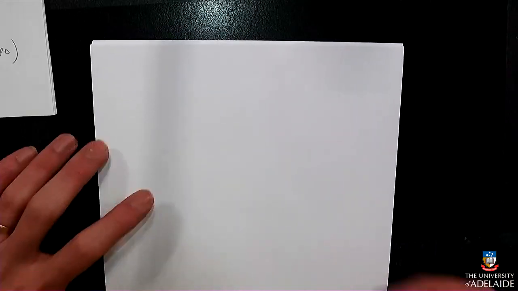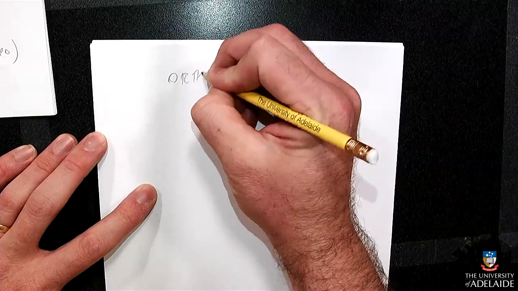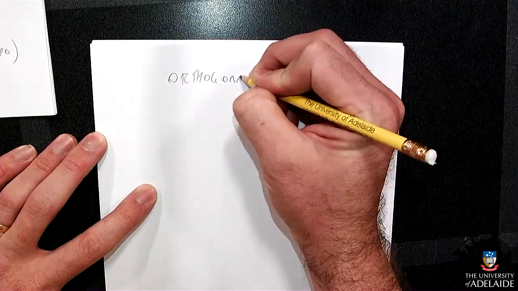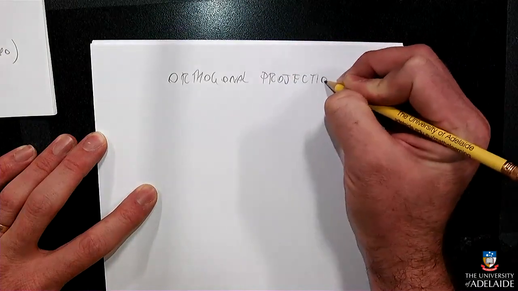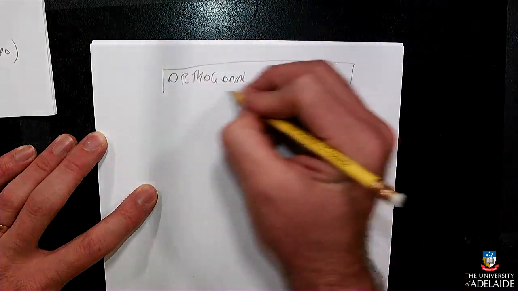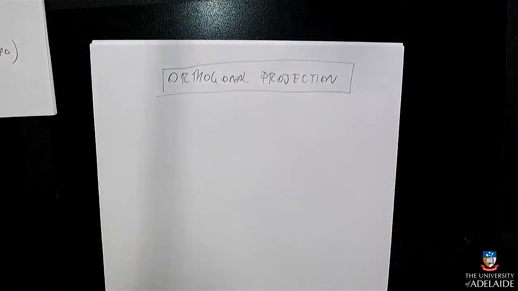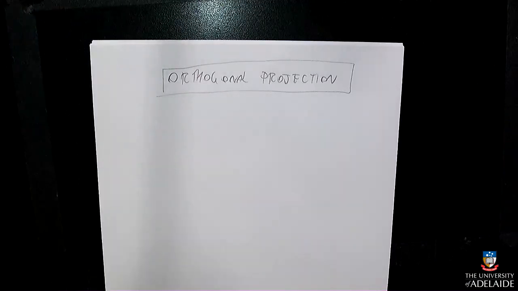Okay. Next thing on my list was orthogonal projection and, importantly, the matrix therefore. So we're squarely in algebra territory now, though still thinking functions actually.